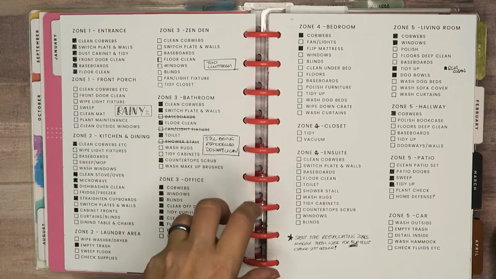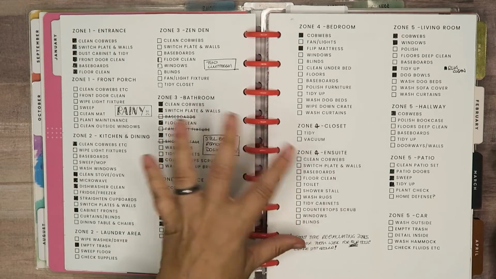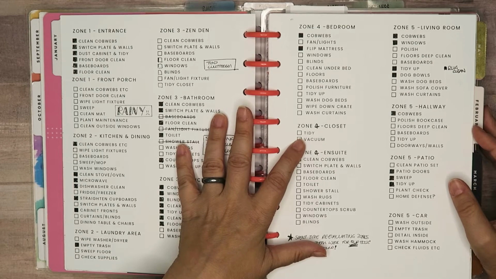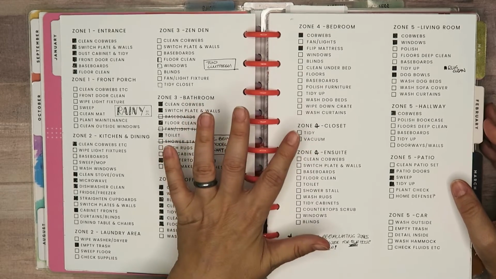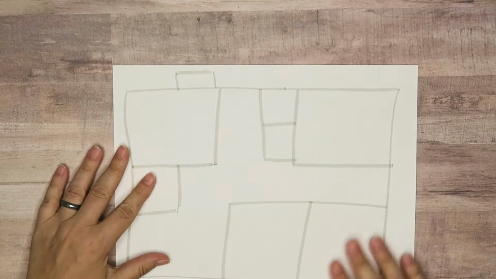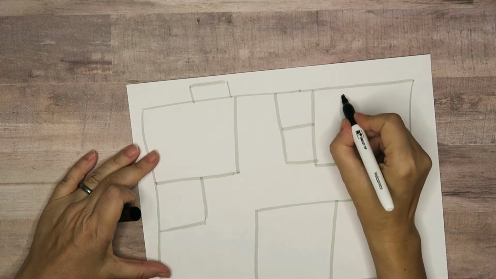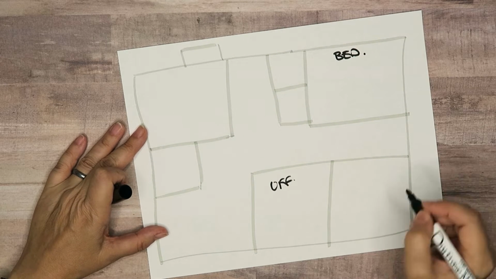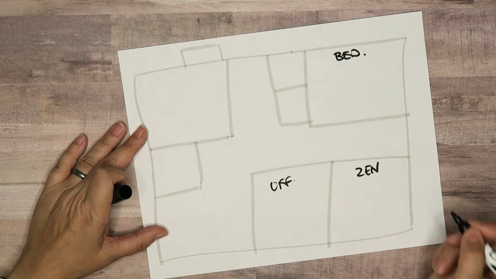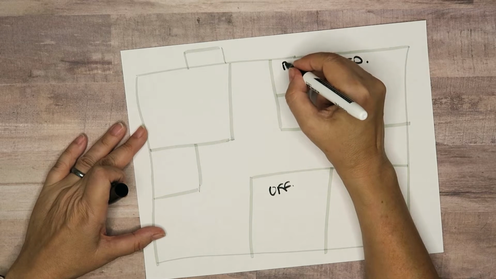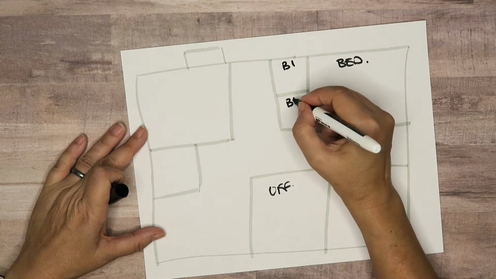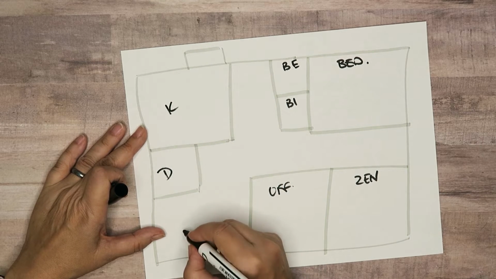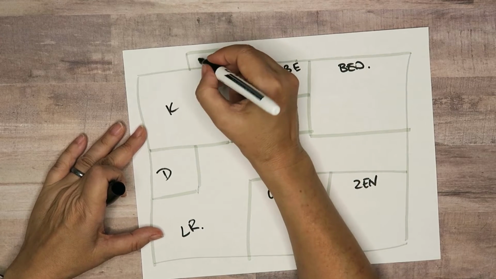But the thing is, what I found, and I don't know about you and your Flylady experience, was that the original zones didn't work for me. And here's why. This is my house. My bedroom is here. This is my office. This is the yoga room. This is the bathroom. This is the ensuite. So we're going to call that B. Kitchen, dining, living room, and that's the laundry.